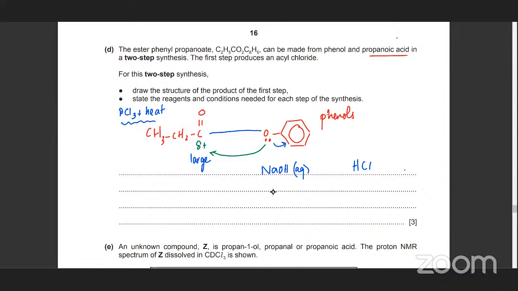So it's NaOH aqueous. The reason it's NaOH aqueous is because phenol is a kind of acidic. You want the H to be lost, and under alkaline conditions, the H would be lost very, very easily. So the two-step process of esterification is this. You first turn it into an acyl chloride, not a carboxylic acid. A carboxylic acid is not going to work over here. And the next one is you just react it with the phenol.